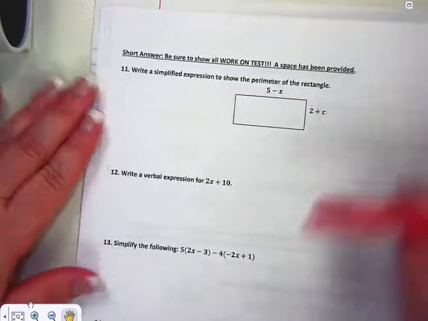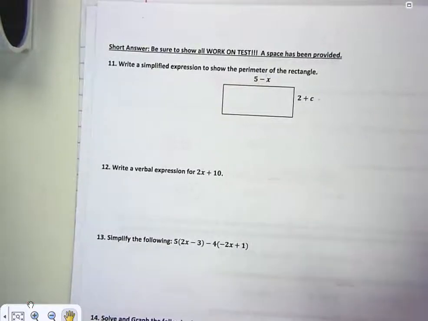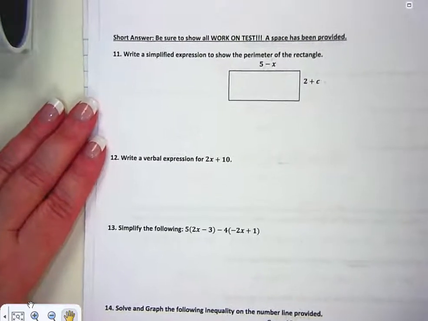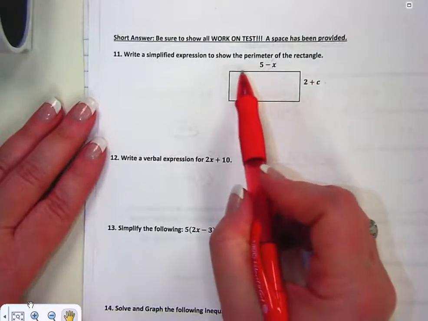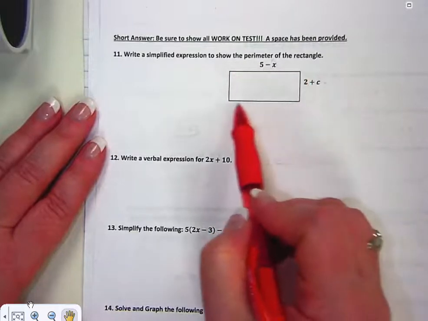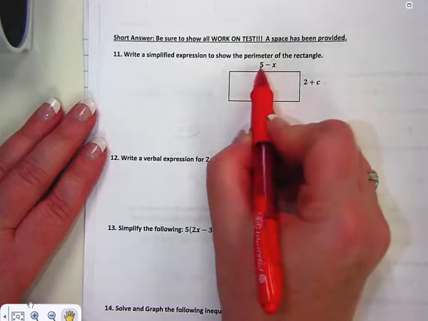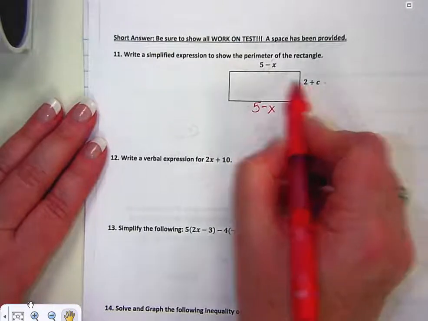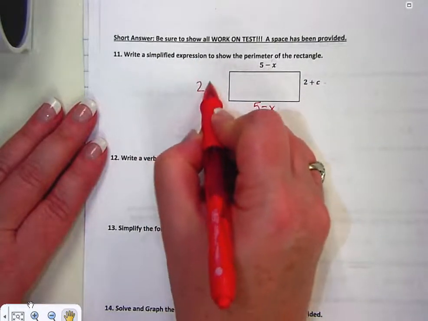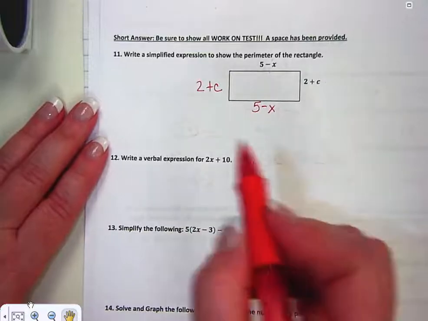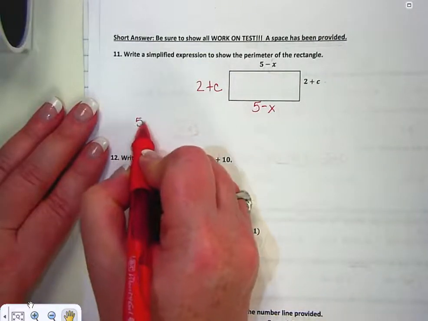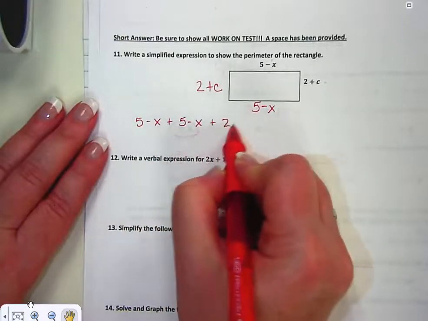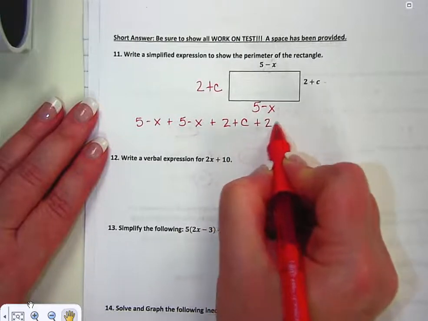Number 11. Write a simplified expression to show the perimeter of the rectangle. So perimeter means to add all the outside edges, the distance around. So if this is 5 minus x, this one is 5 minus x. If this is 2 plus c, this one is 2 plus c. Add those all up. 5 minus x plus 5 minus x plus 2 plus c plus 2 plus c.